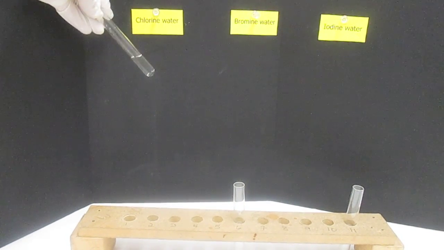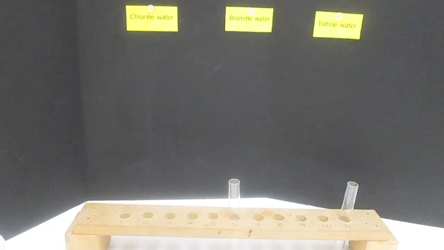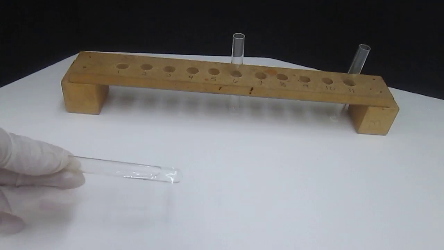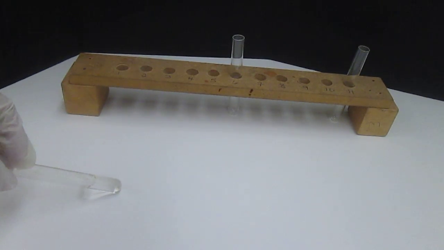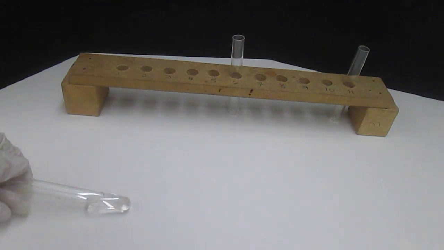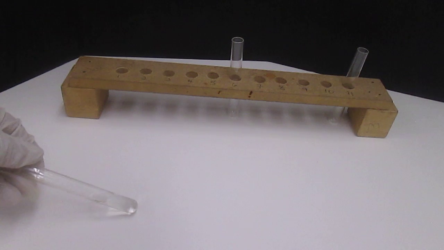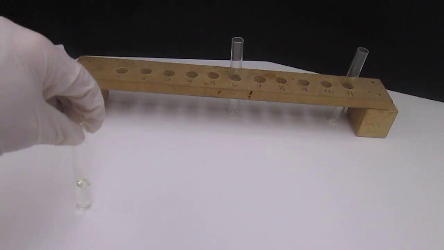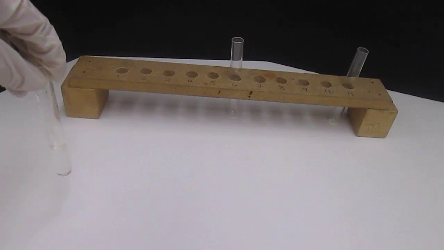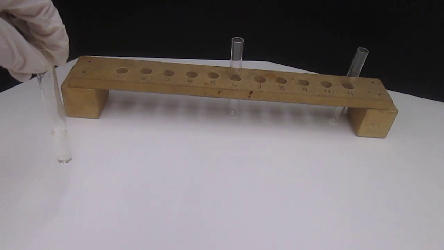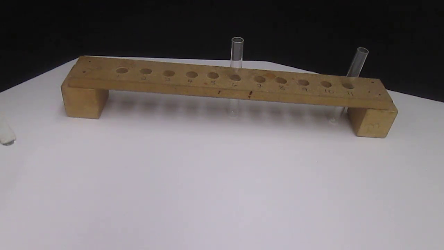And you can possibly see that it is clear, and no matter whether we hold it against the black or the white background, we just don't really get very much color. There is just a tiny, tiny yellowish color to it, but it's not very noticeable. So that's the water solution of Cl2. Then the next thing it tells you is to write down the color of the solution in your data table, and now add about 1 milliliter of hexanes.